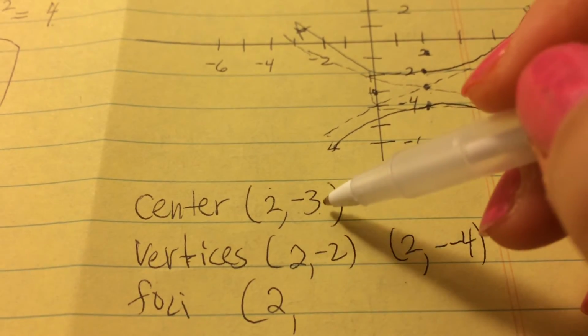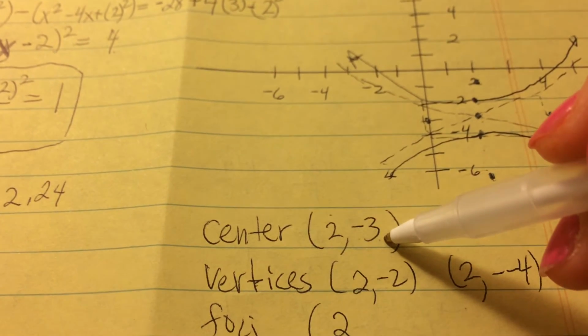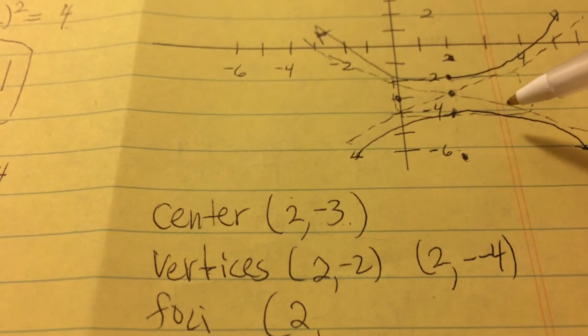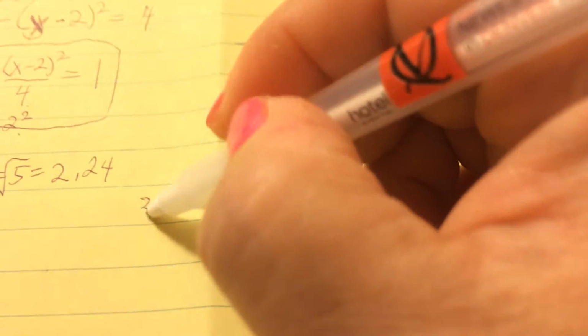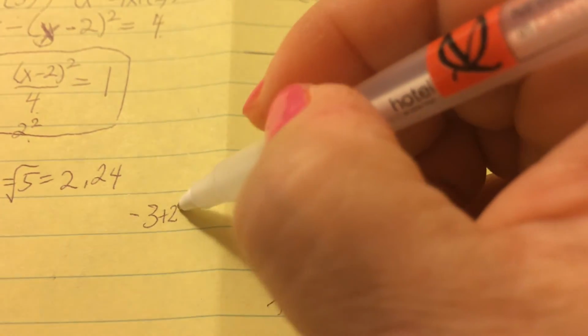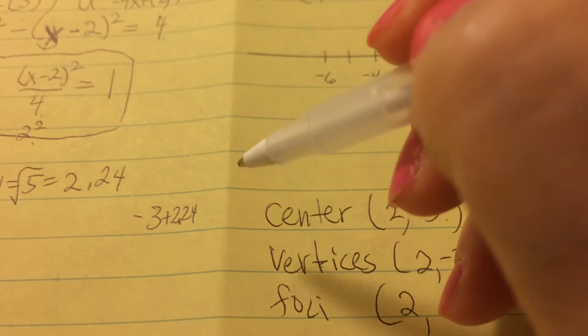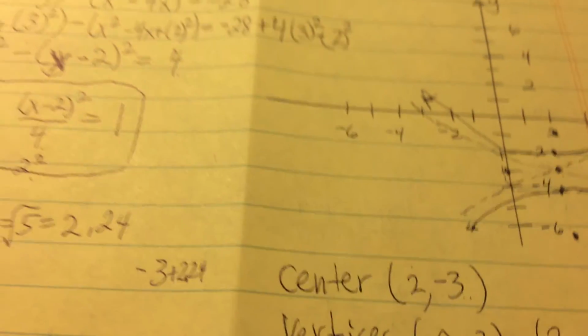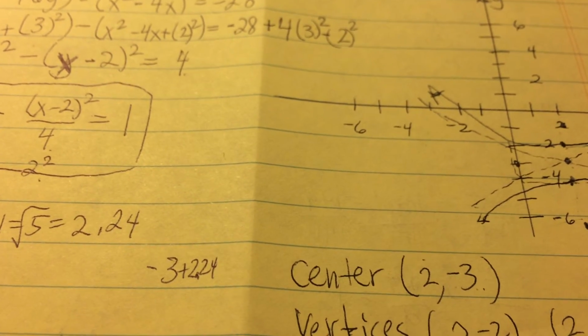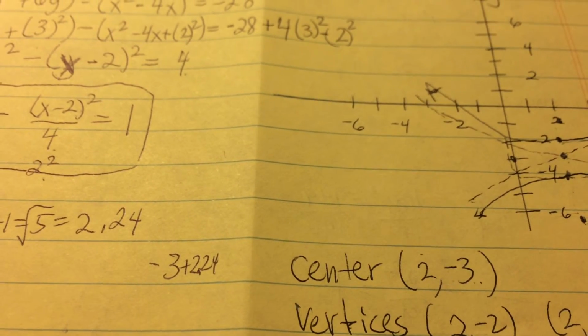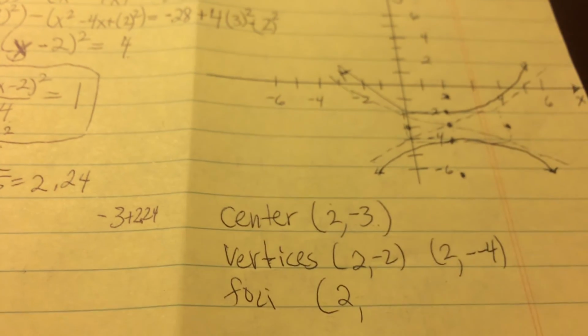So 2. If I add 2.2 something, it should give us 1 point something, right? Let me see, negative 3 plus 2.24. Right, so it's going to give us what, negative 3, 1 point something. I didn't calculate this one. Let's see, negative 3 plus 2.24 should give us negative 0.75 or 76.